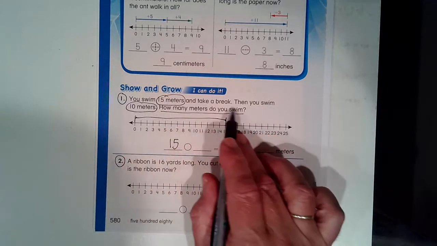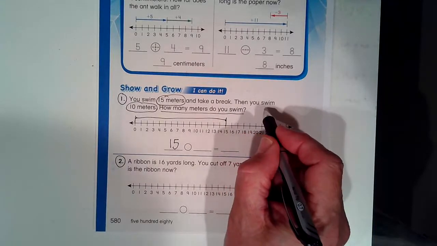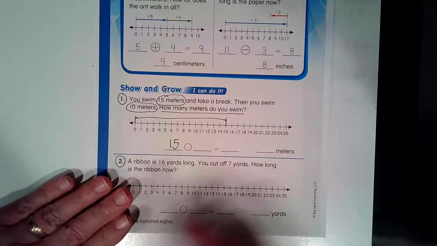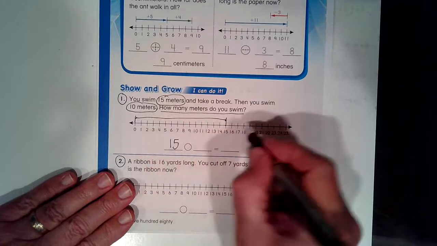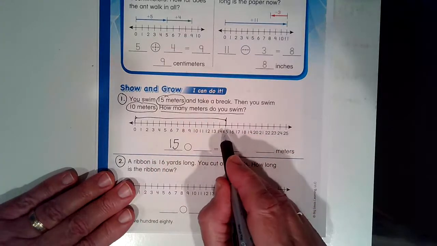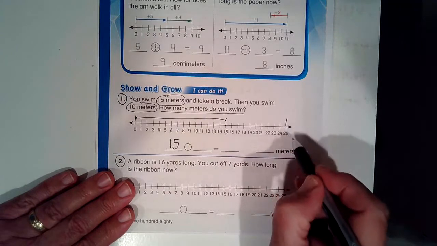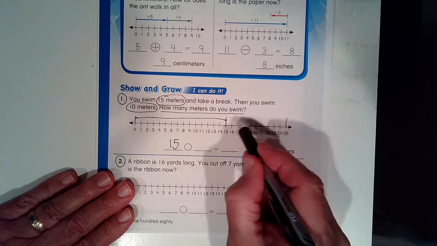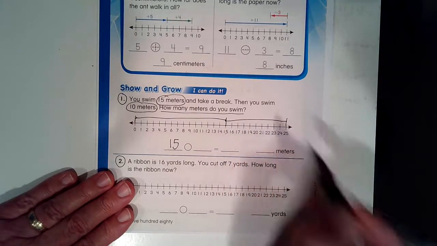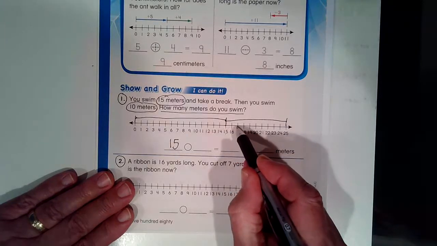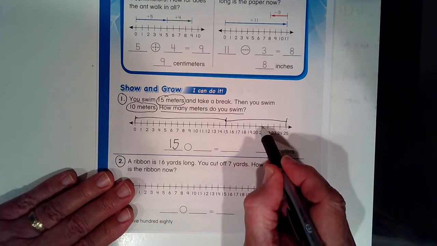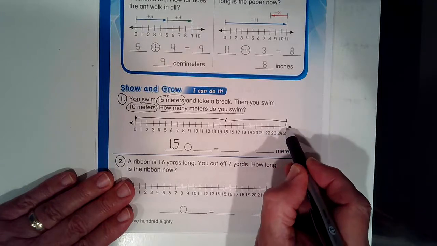Then, it even says, then you swim 10 meters. I go from here 10 more. 15 plus 10 more will end up right on the 25. Right? I can count 1, 2, 3, 4, 5, 6, 7, 8, 9, 10.